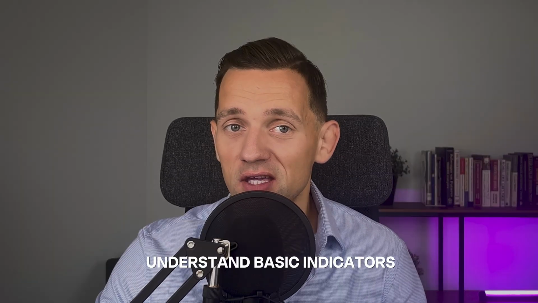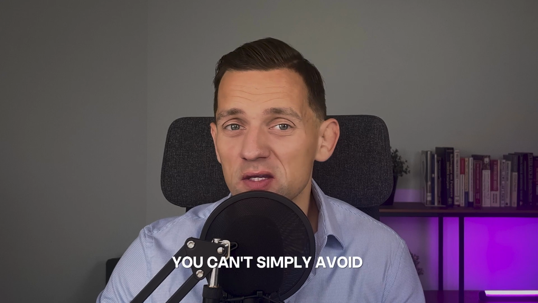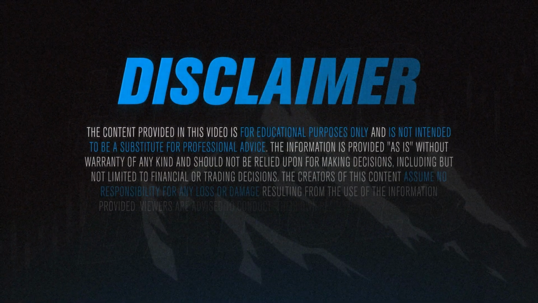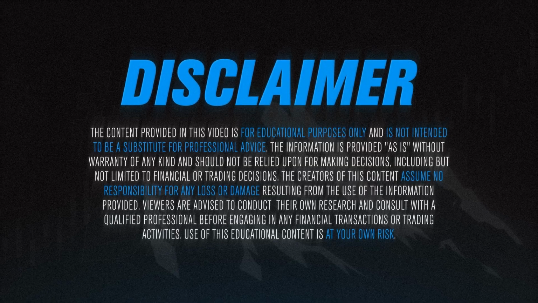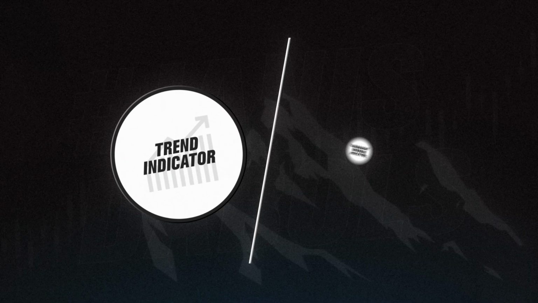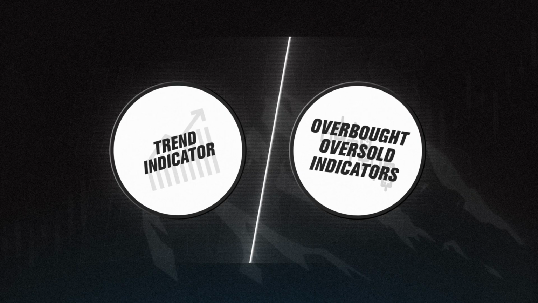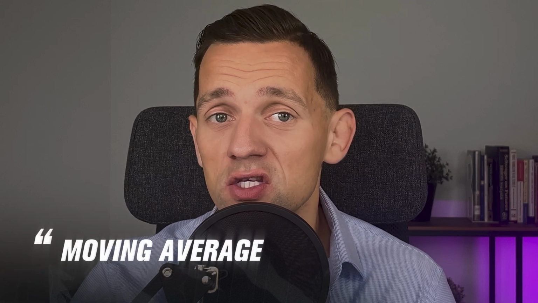But even then you will have to know and understand basic indicators, so you cannot simply avoid this important topic. So let's discuss it. First and foremost, I will divide indicators into trend indicators and overbought, oversold indicators. These will be precise indicators that I will show you with practical examples. So let's start with the most important indicator, which is the moving average.